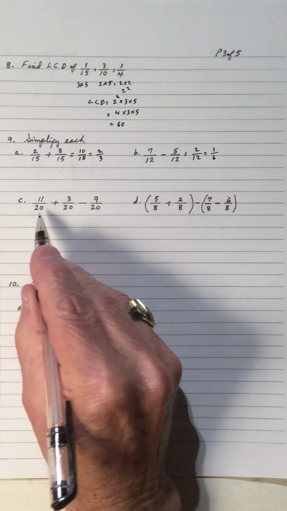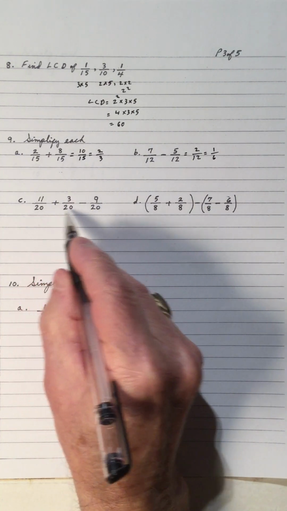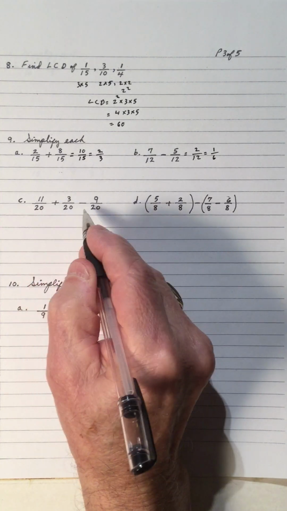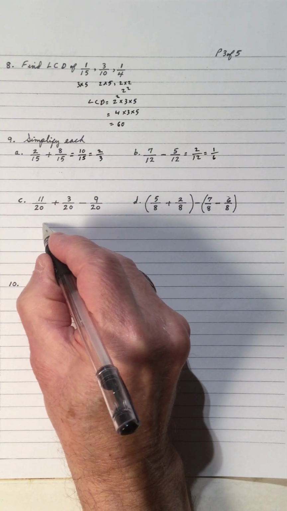And we have adding and subtracting, so we'll go from left to right by PEMDAS. The common denominator is 20.